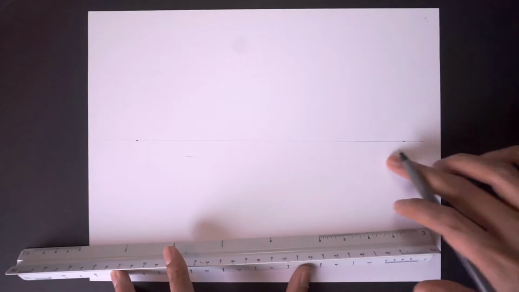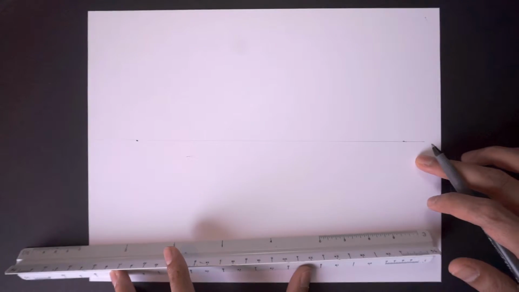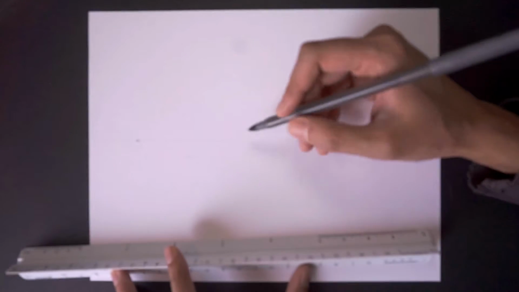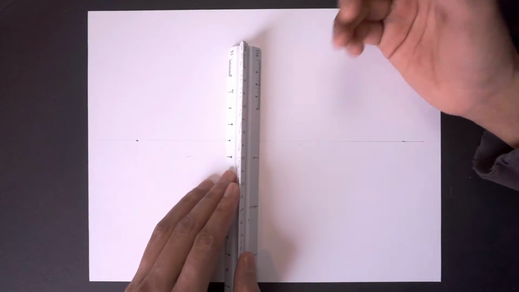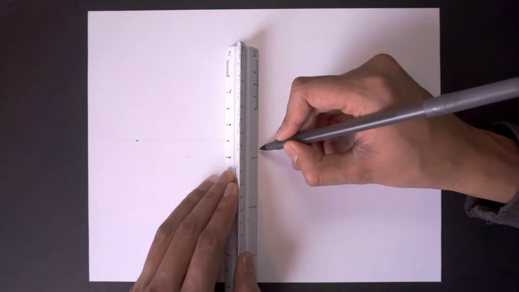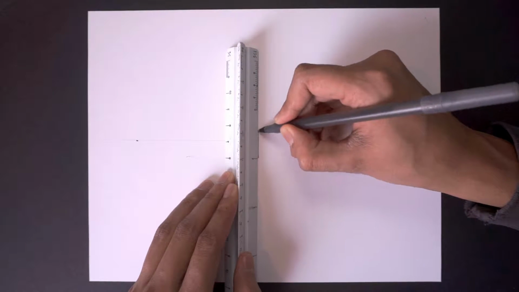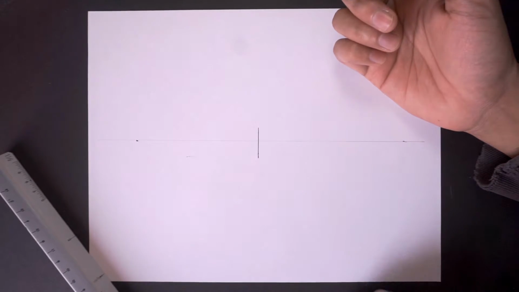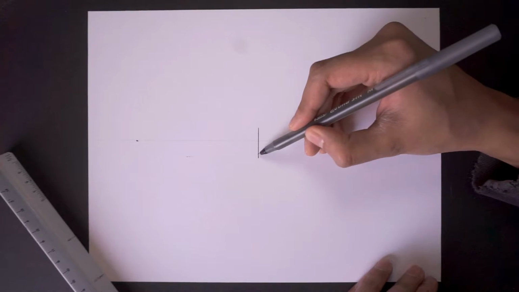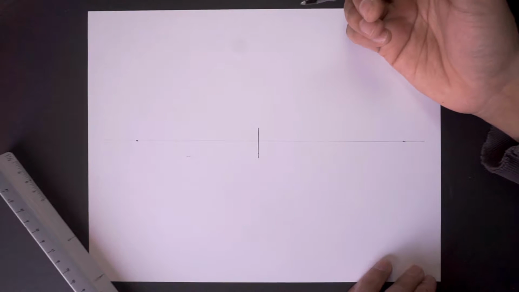So that is our horizon. Now I'm going to just draw a simple two-sided cube. So I'm going to turn this, and I'm just going to draw a simple line. There we go. This serves as our edge for the cube.